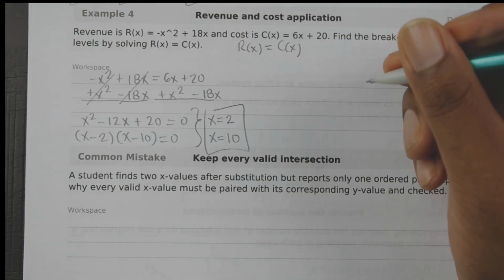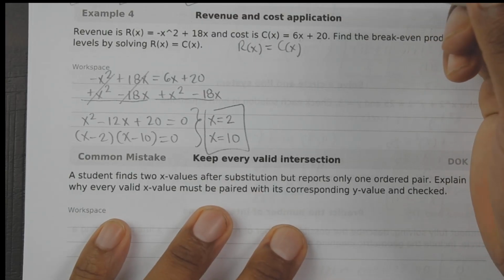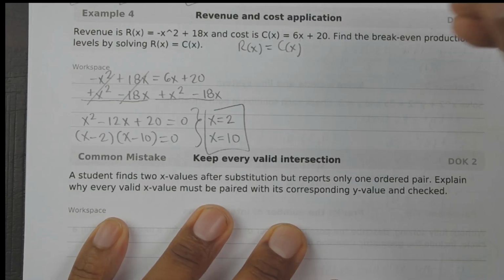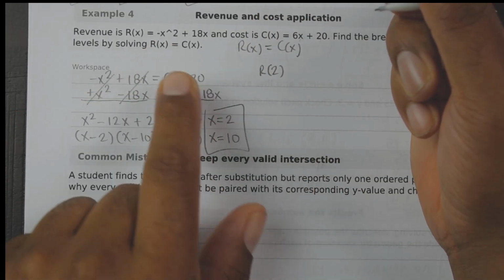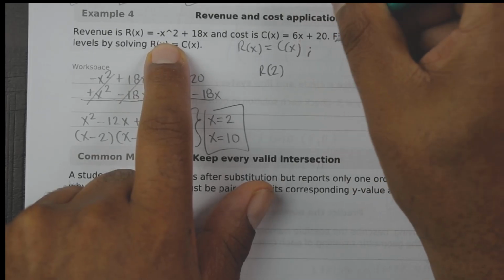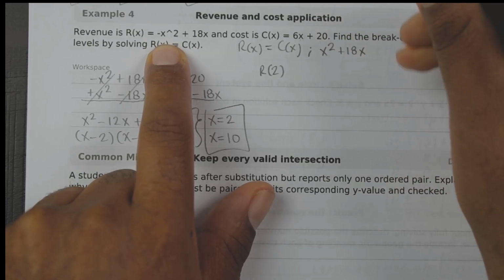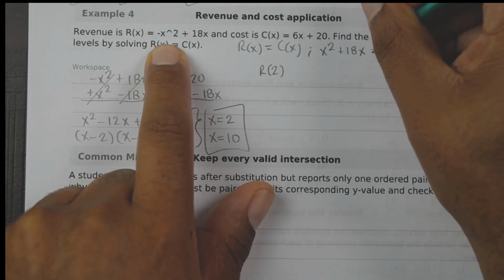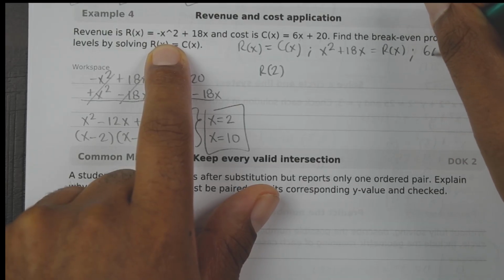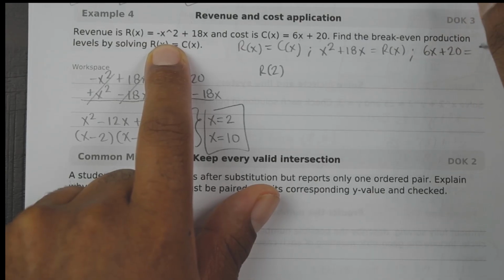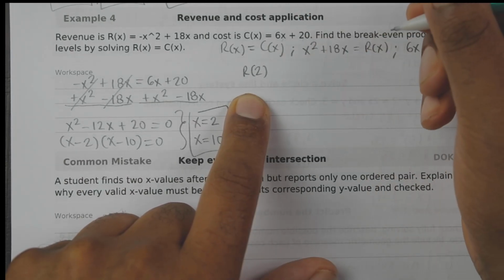And what we do essentially is we substitute those values into their respective equations. So we're going to use 2 in both of them, and then we're going to use 10 in both of them. So we substitute 2 into this equation here. Let me write it: the revenue is negative x squared plus 18x, and 6x plus 20 is equal to the cost. I just want to keep track of it so it looks correct to me.